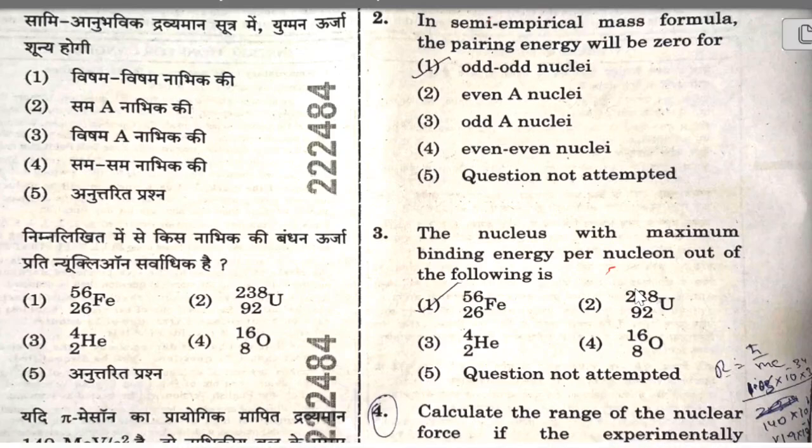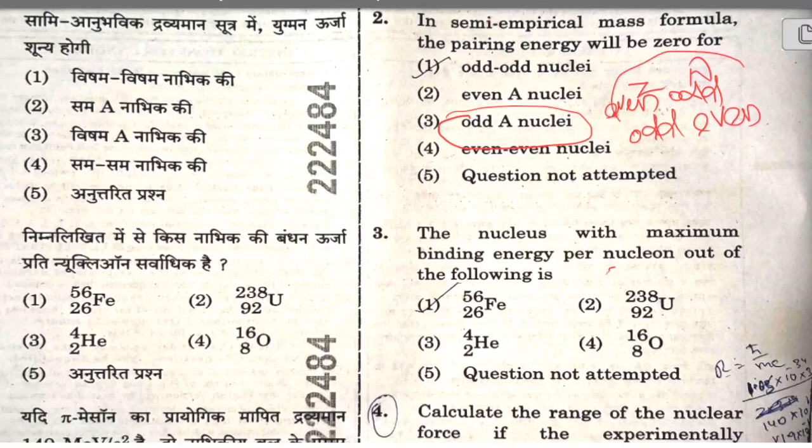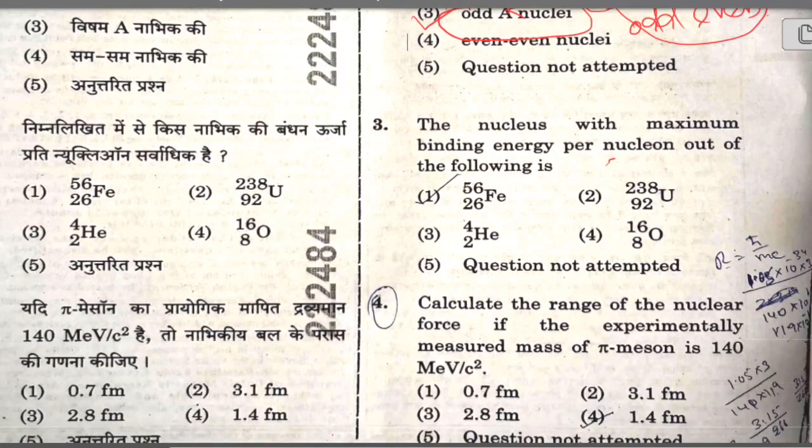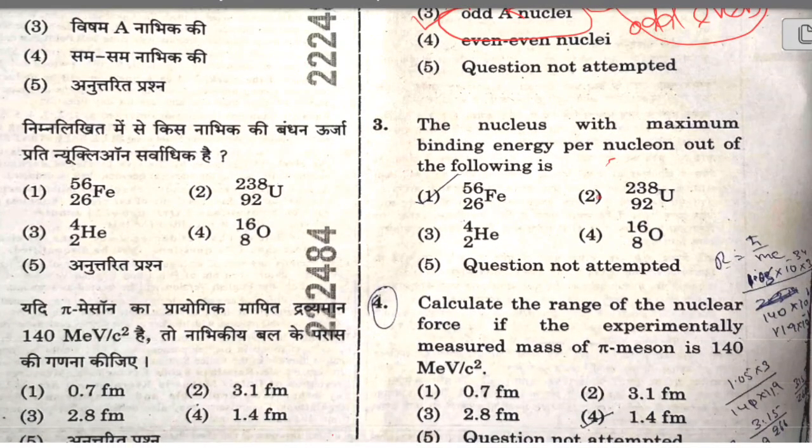Question number 2. In the semi-empirical mass formula, the pairing energy will be 0 for odd A nuclei. Because we know even-odd and odd-even nuclei have pairing energy 0. So for all these nuclei, the total mass number A will be odd. So your correct option is option 3. Next, the nucleus with maximum binding energy per nucleon out of the following is iron. So your correct option is option 1.